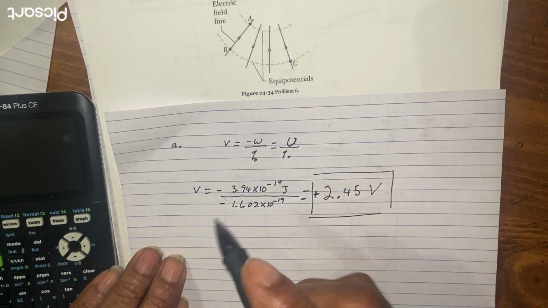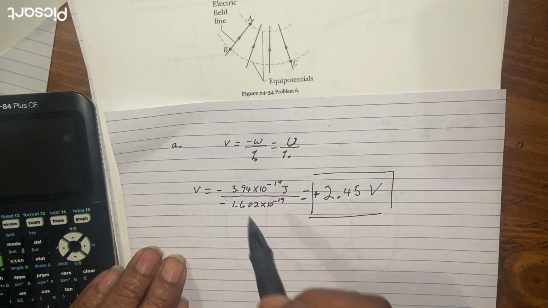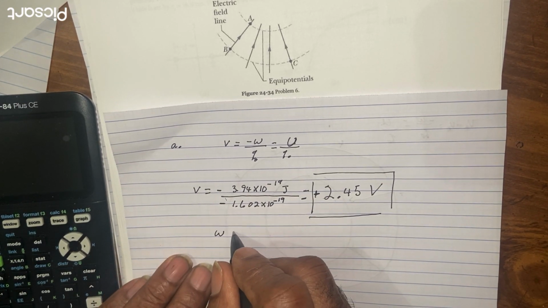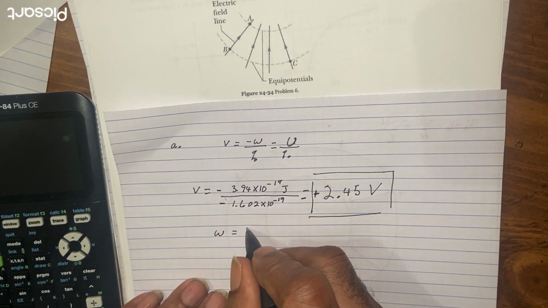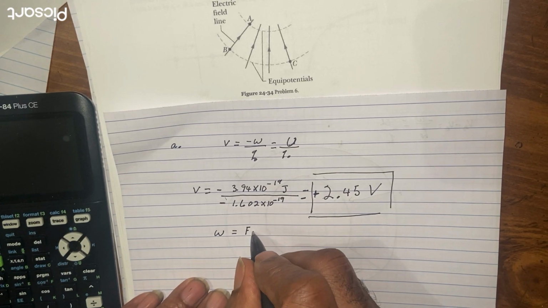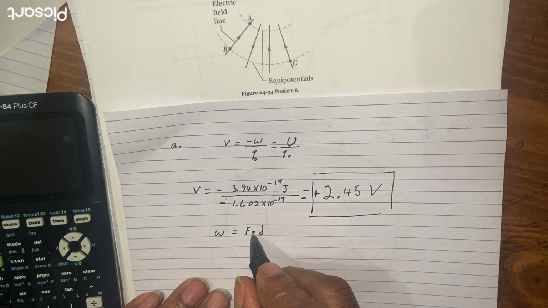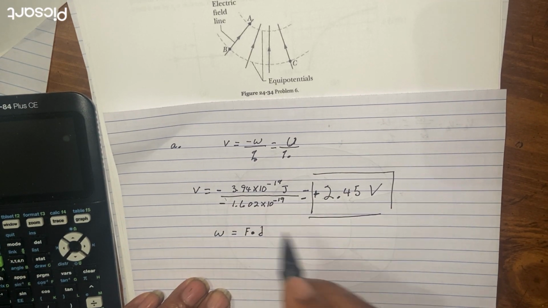All right, let's discuss this a little bit. Let's say work, which we know is equal to force dot distance.